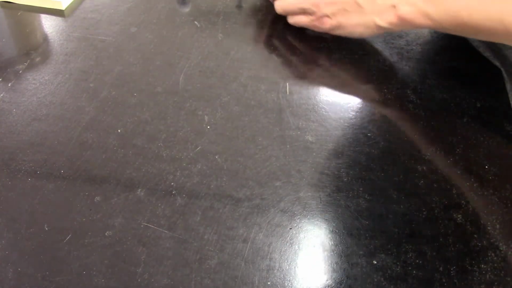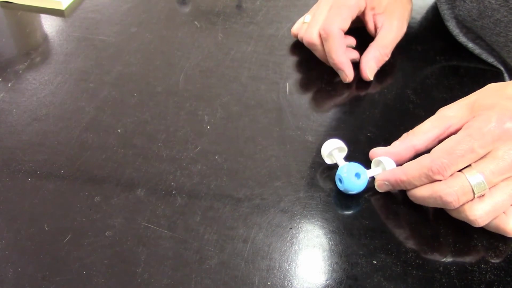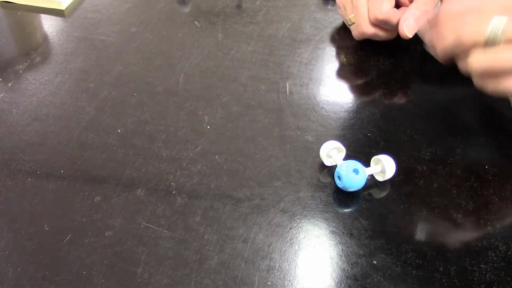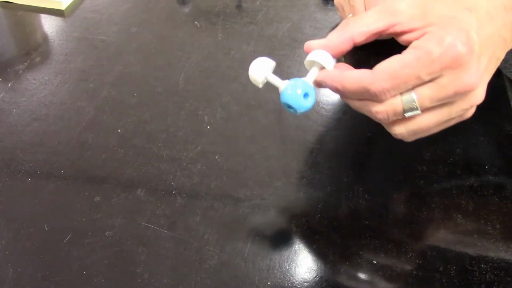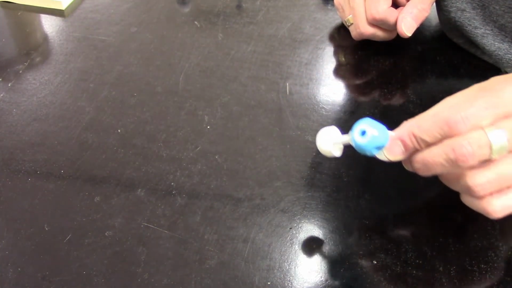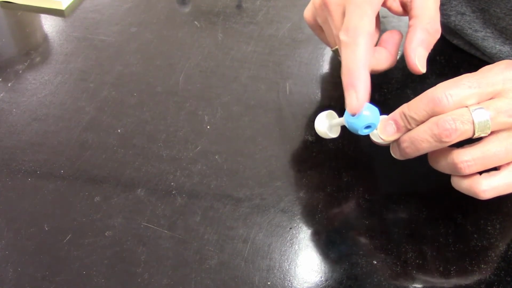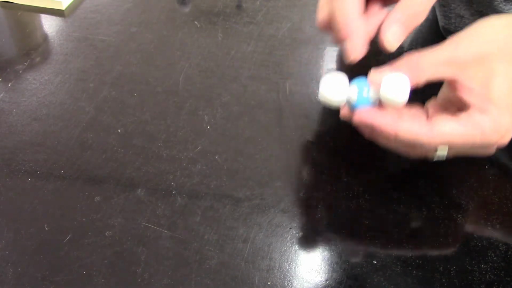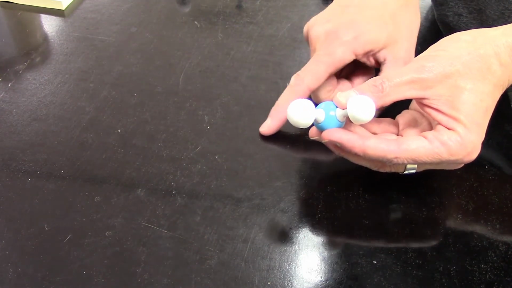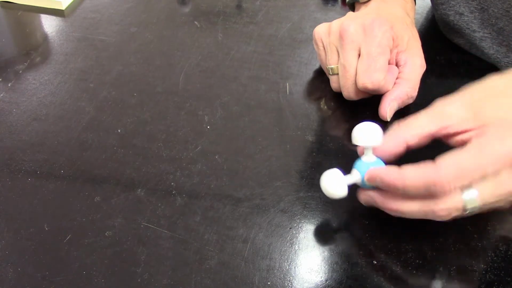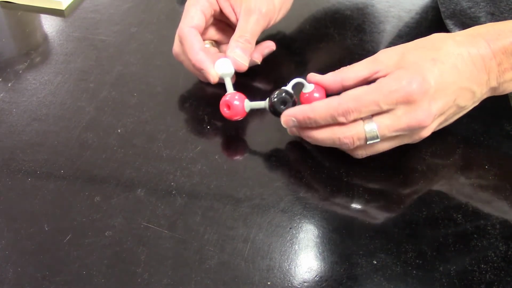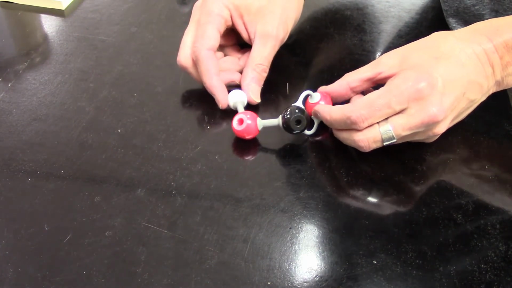Now, the other thing that we know when we're looking at an amino acid is that we have an amine functional group, or amino. If you look at this right here, we see this little blue atom here. That's a nitrogen. And on that side here, we have both of our hydrogen atoms, so that's our NH2.